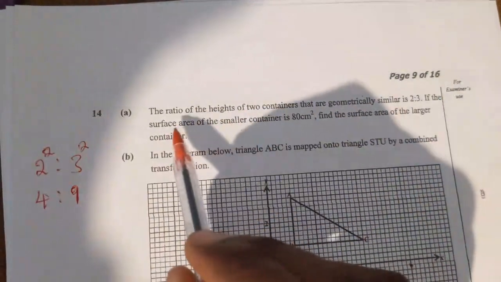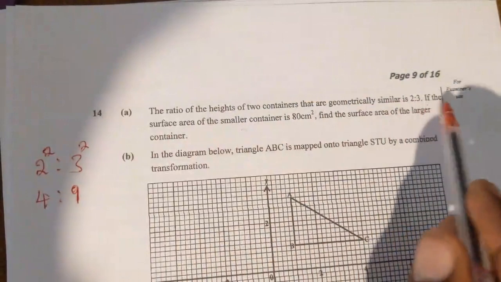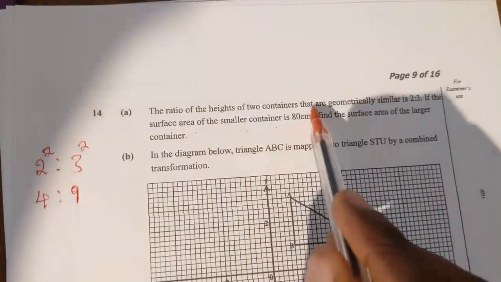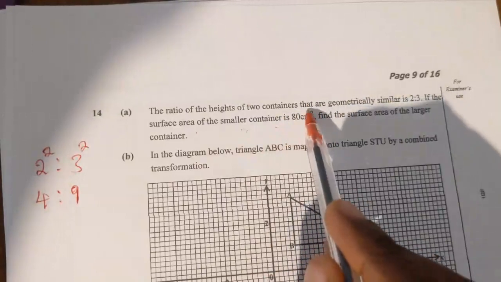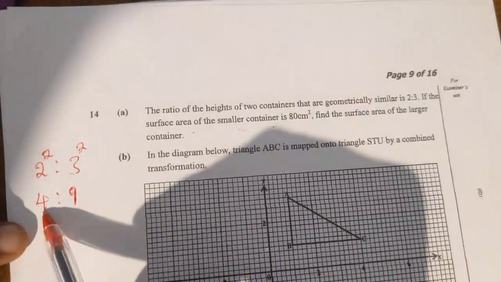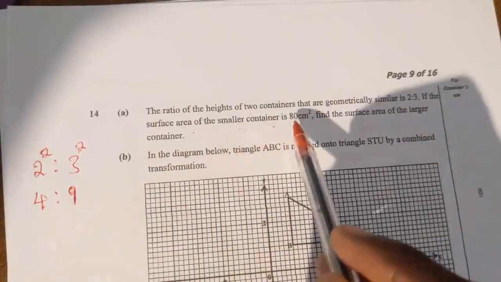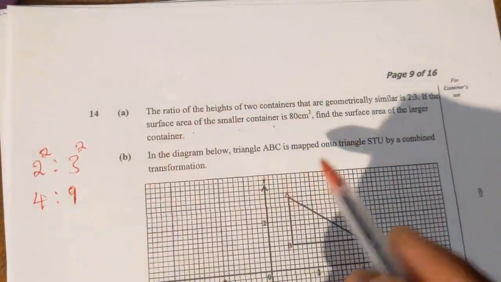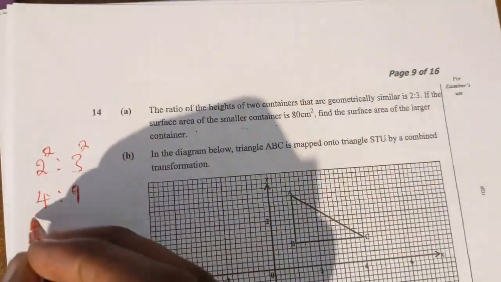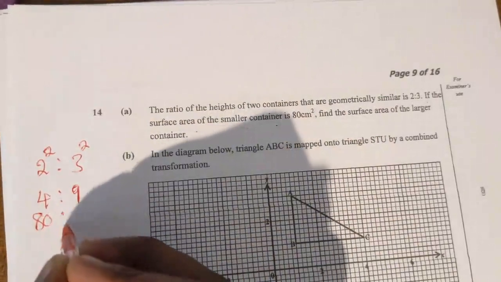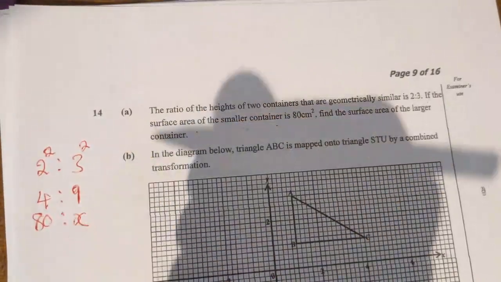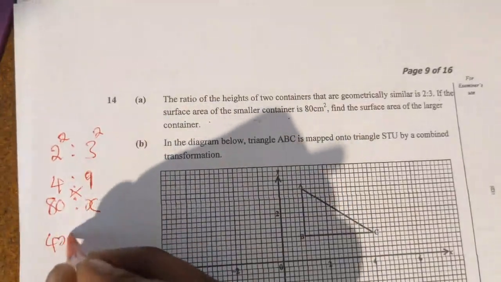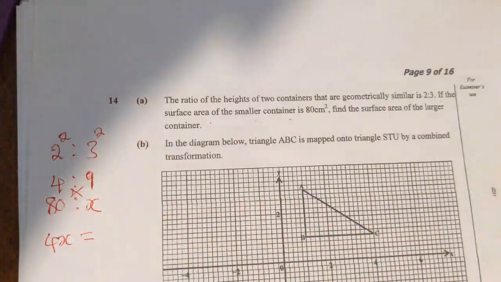They are saying that the surface area of the smaller container is this. So this is the smaller, this is the bigger. Find the surface area of the larger container. So the smaller area is 80, to what? You don't know the larger one, so you cross multiply. So this is going to be 4x, then 80 times 9.